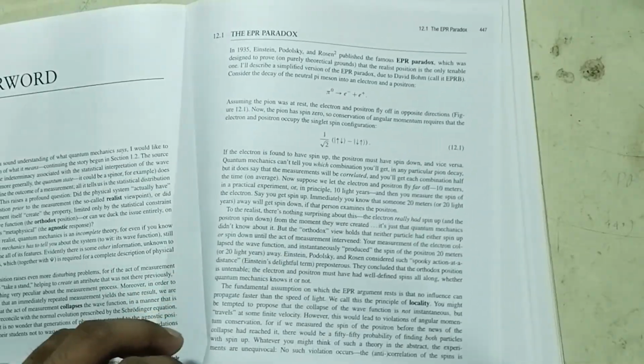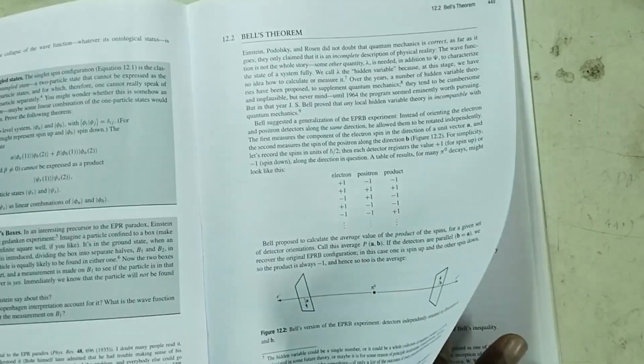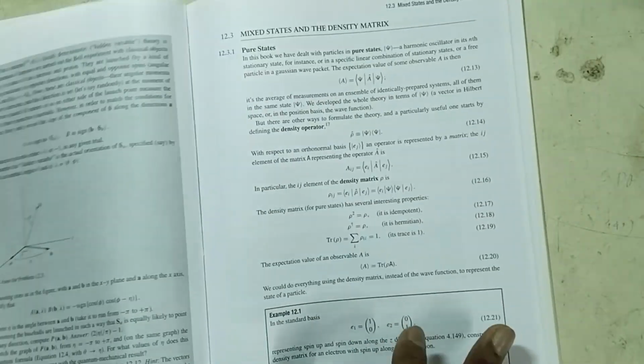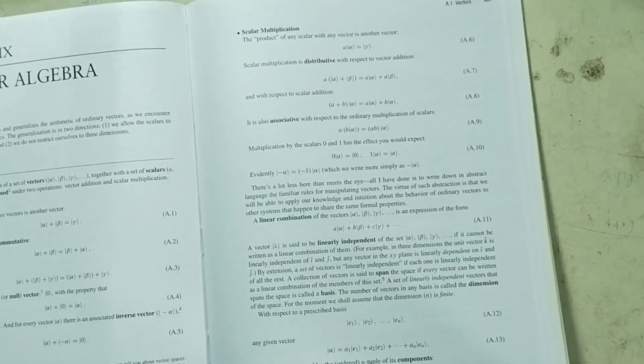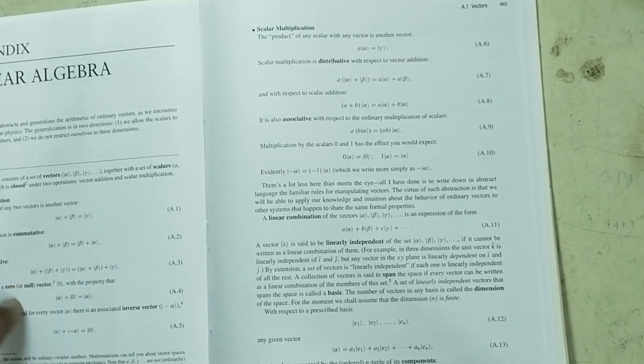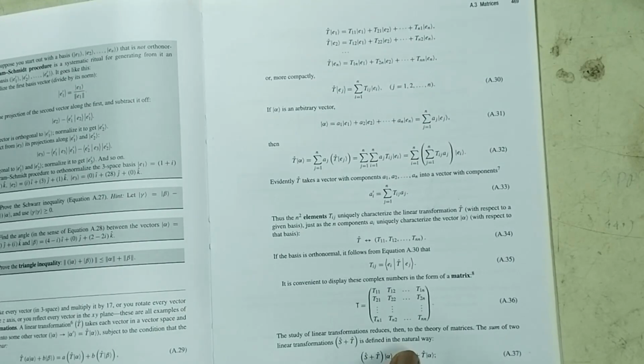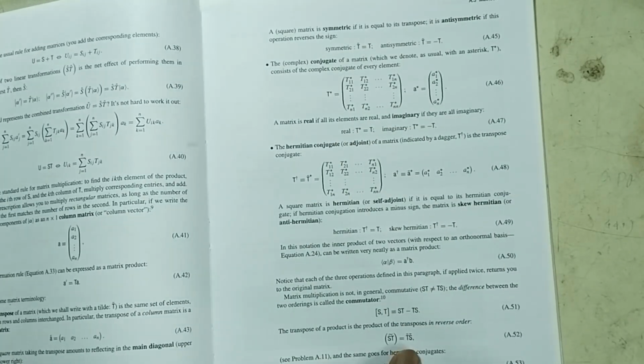Then comes some brief chapters on the EPR paradox, Bell inequality, the density matrix, the no clone theorem, Schrodinger cats, and this ends here. The appendix part contains linear algebra, which should be very helpful in the quantum mechanics 2 course if you take it.